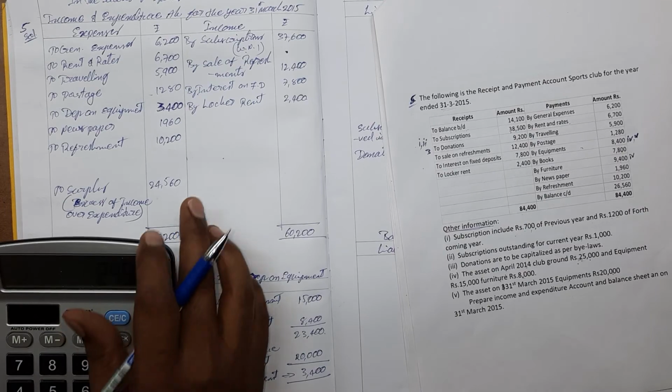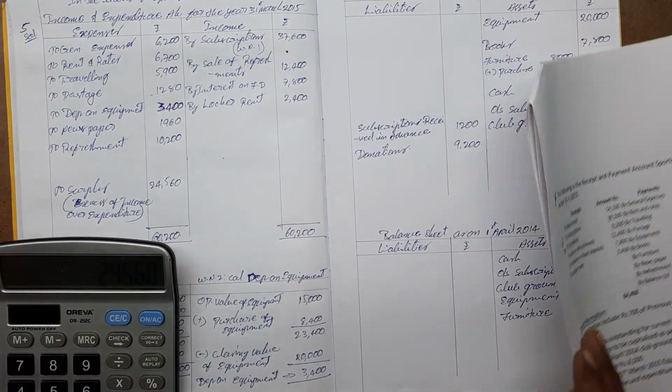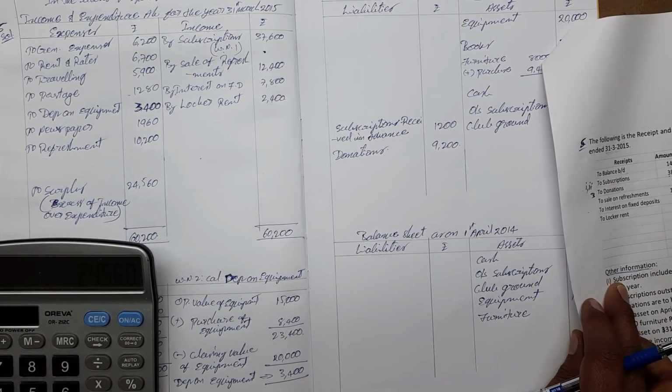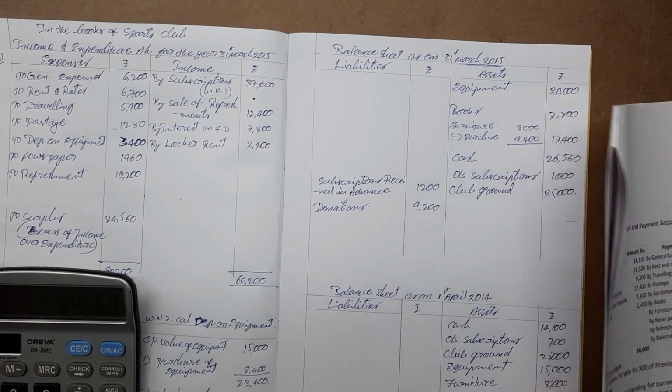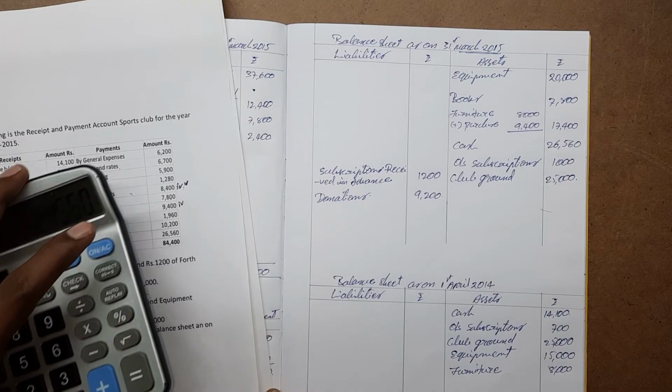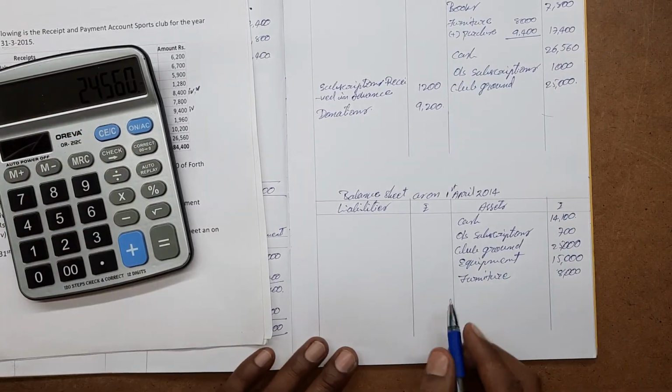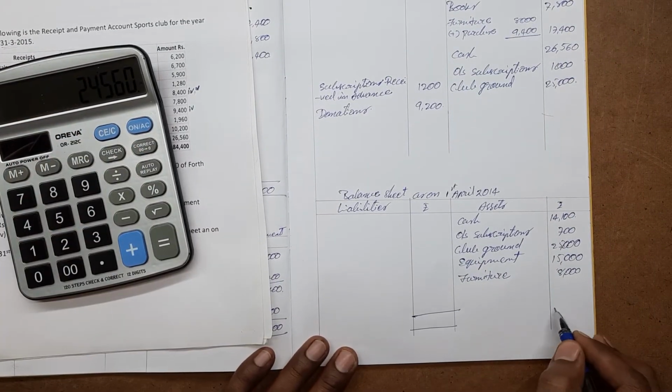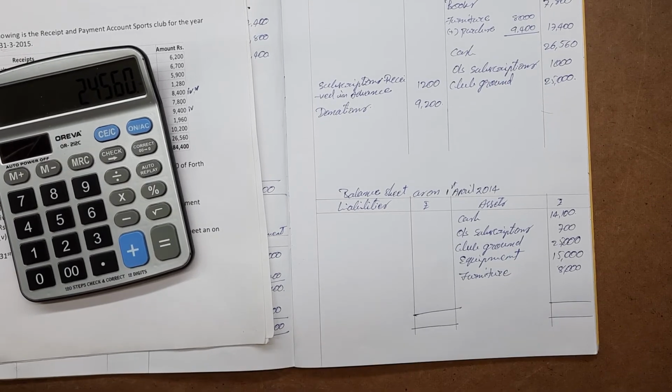Next, this surplus you can add to the opening capital fund. In the closing balance sheet the opening balance of the capital fund is not available; you should compute it from the opening balance sheet.